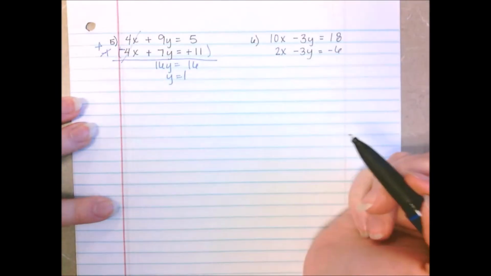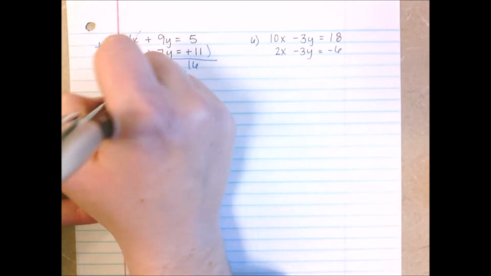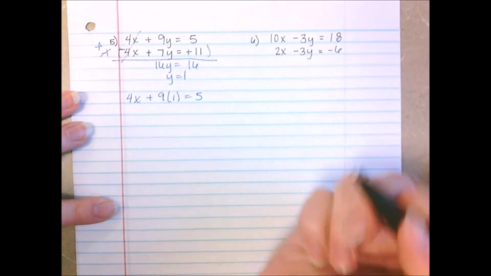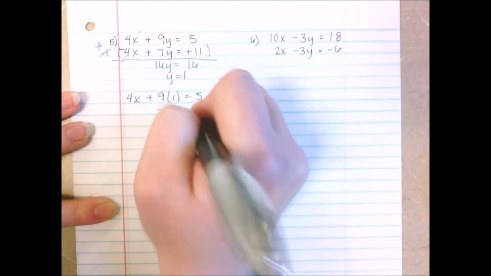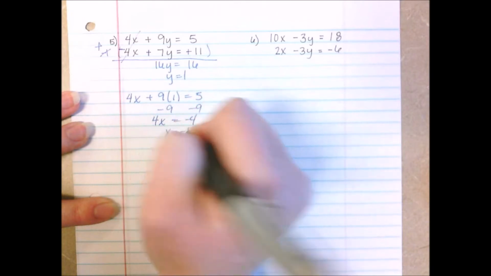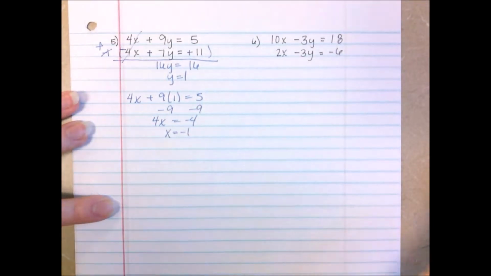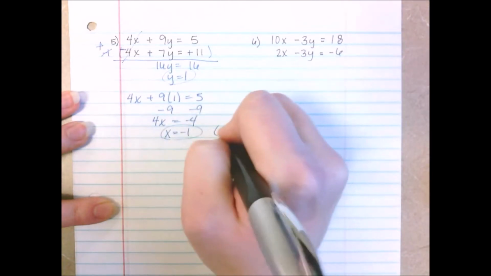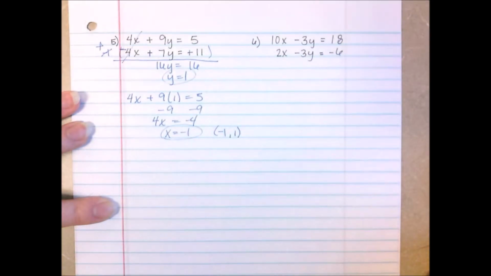Now plug that back into one of my original equations. So 4x plus 9 times 1 equals 5. I'll subtract 9 from both sides. Get 4x equals negative 4, or x equals negative 1. Now that I have both my pieces, I can write my ordered pair as negative 1, 1.